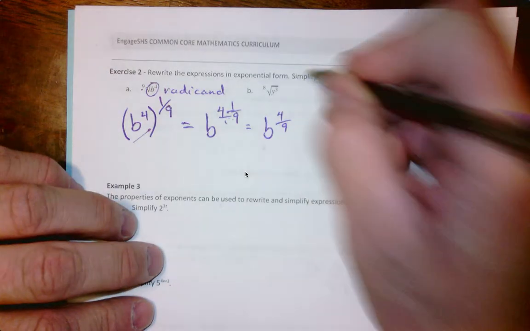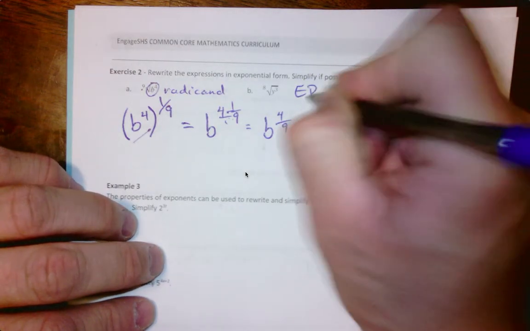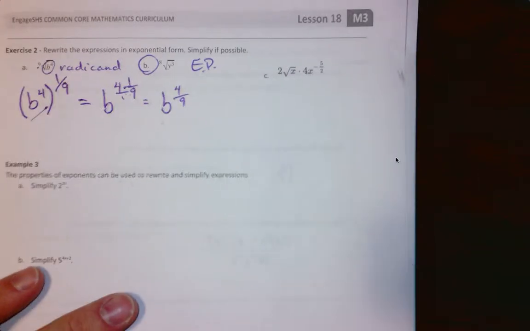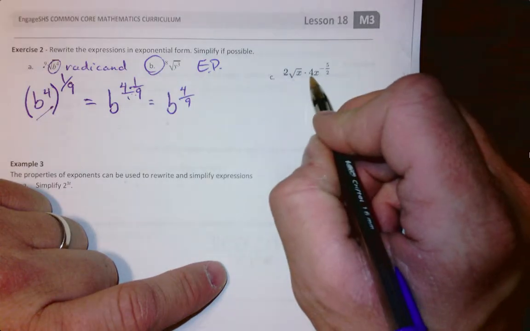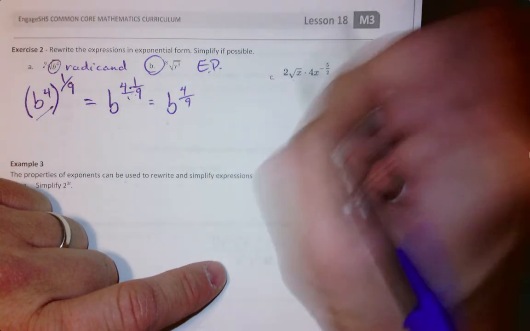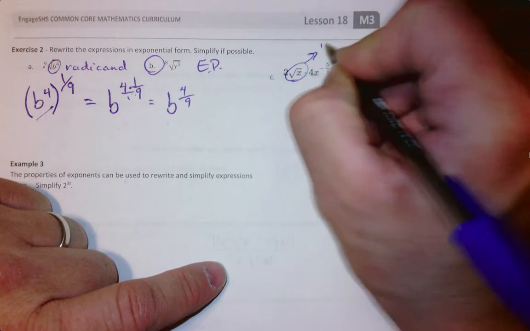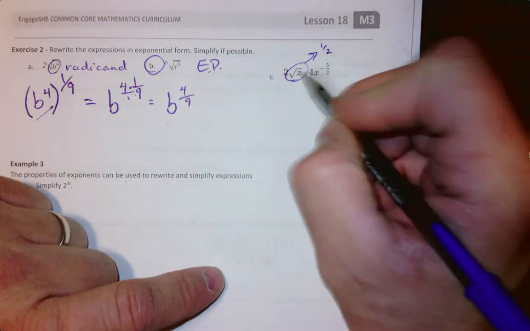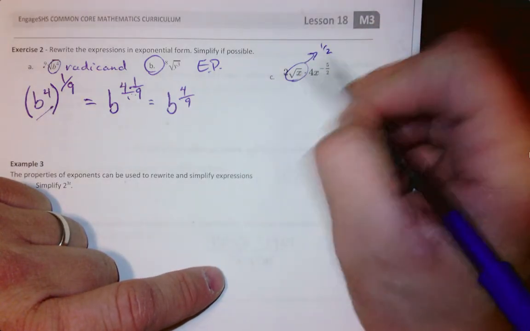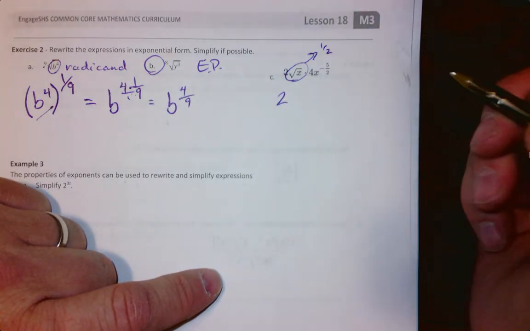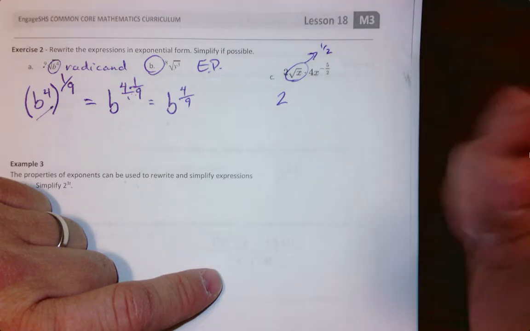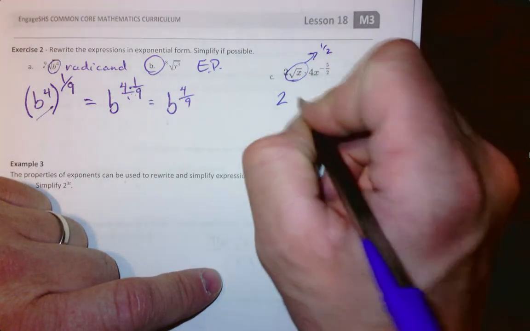Let's do a good old extra practice for letter B, and then I'll talk to you about letter C right now. In letter C, 2 square root x times 4 x to the -5/2. The first thing would be to rewrite this with the 1/2 exponent. This property is going to show up all the way until calculus, that you should avoid using radical signs and stick with the 1/2 exponent property. It actually works out a lot better for us.